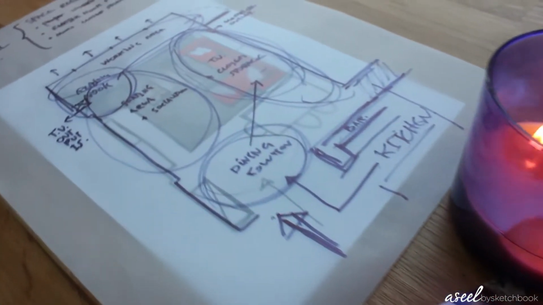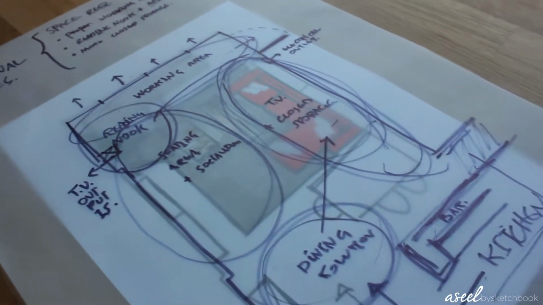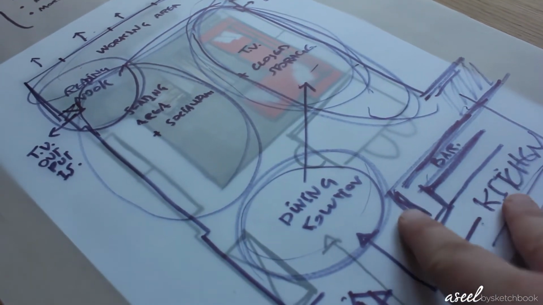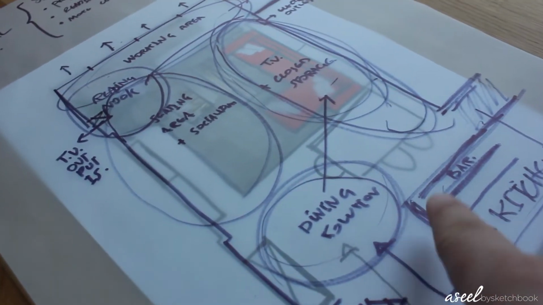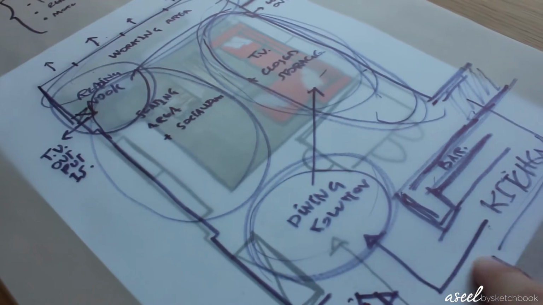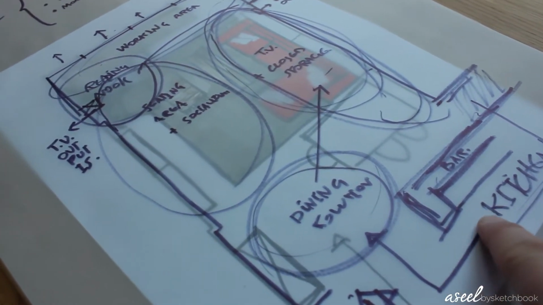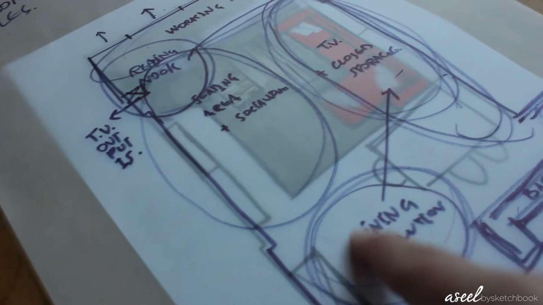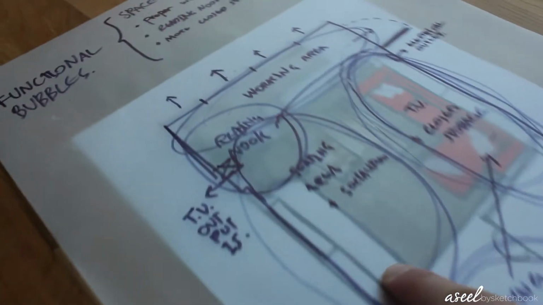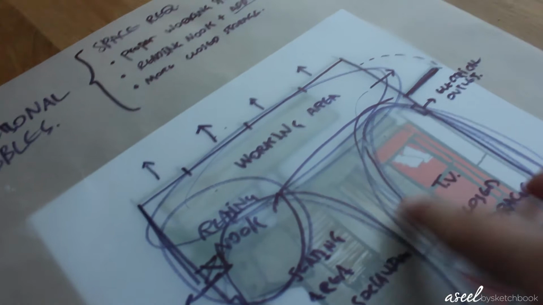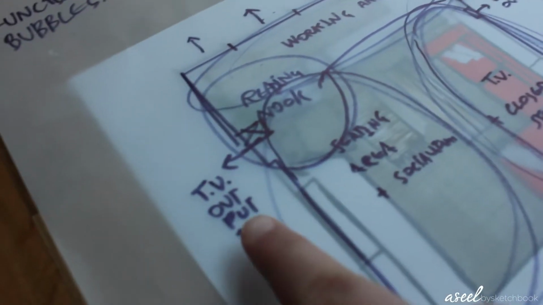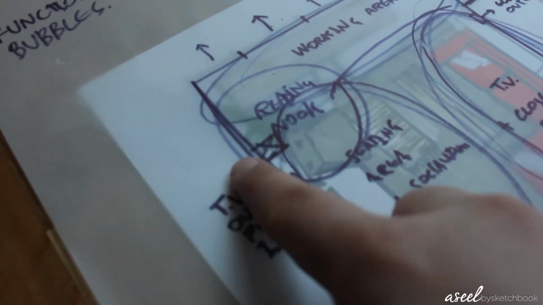Alright, to save you some time, I've already completed the functional bubbling within my layout, and as you can see, I have a kitchen right here which is impossible to change, so I decided to pinpoint the kitchen as my starting point, and therefore as you're going outside of the kitchen, the easiest way to serve food is to have the dining area here. I've decided to switch the seating area from this wall to this wall because we have a little projection here. We also have the TV output in this wall.